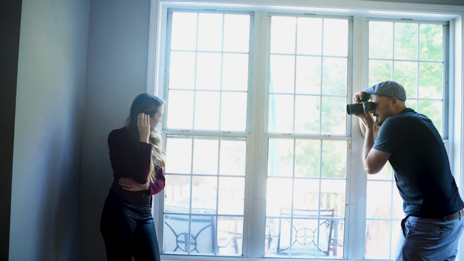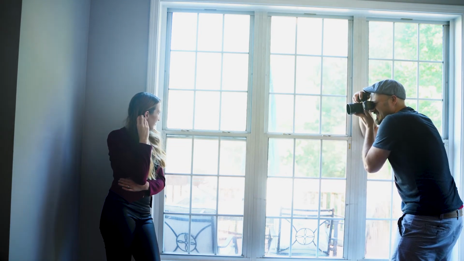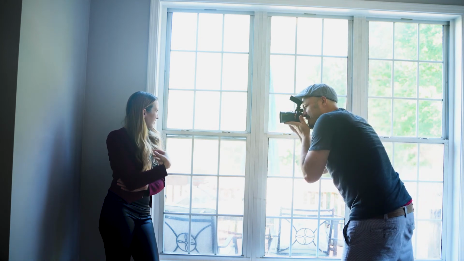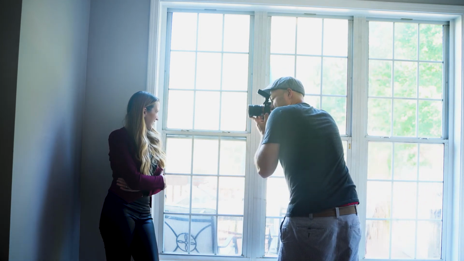Looking out the window with your eyes on me, see? Awesome, awesome, awesome. Cool. Get in nice and close. I'm going to get a 50 up in your face. I really like the way the portraits look when you get a 50mm lens close to the subject. What ends up happening is you get the super sharp falloff.